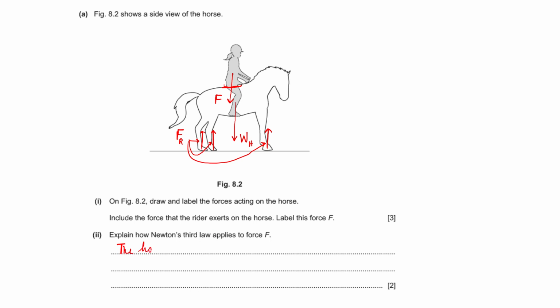So the horse applies equal and opposite force on the rider as per Newton's third law.